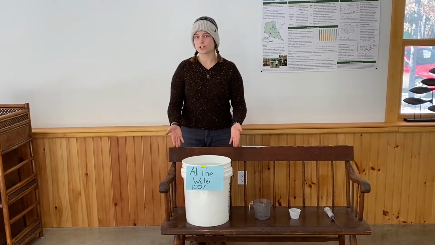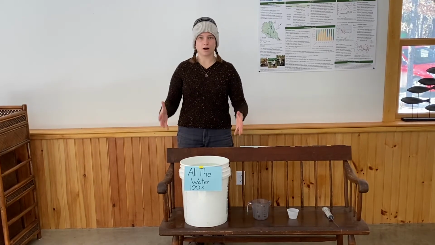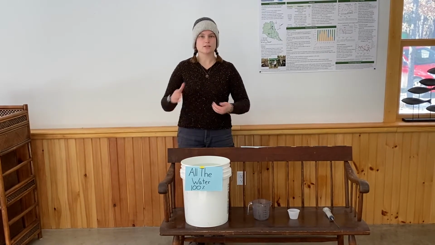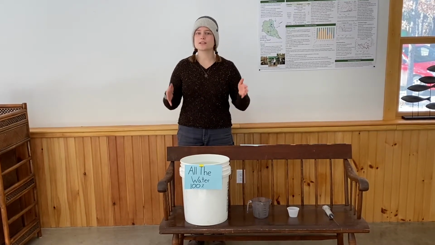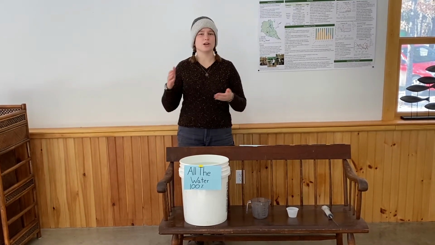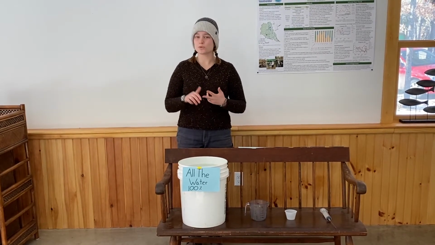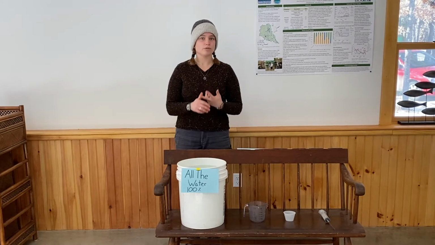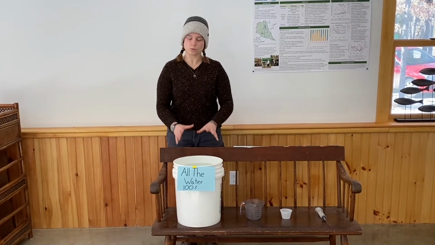This in our demonstration is going to symbolize all of the water on Earth. So this is salt water, fresh water, this could be water in the oceans, lakes, ponds, streams, also our groundwater, and water in the polar ice caps, also water vapor. So any kind or form of water you can think of, this bucket is representative of that water.